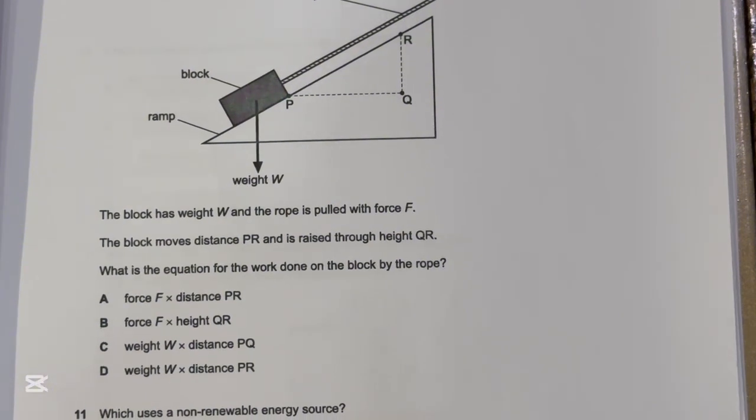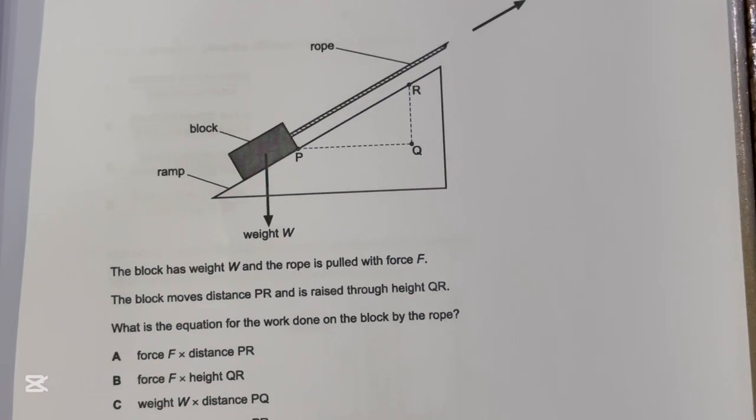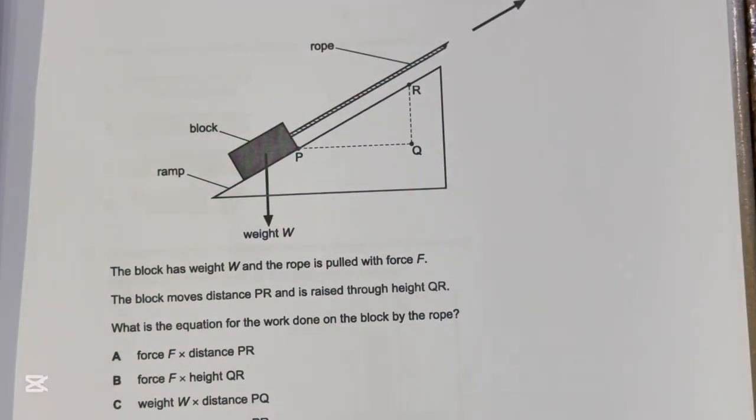What is the equation for the work done on the block by the rope? We know that its formula is force times distance. The distance should be in the direction of the force, and the direction of the force is PR. So option A is carrying that: force times distance times PR.